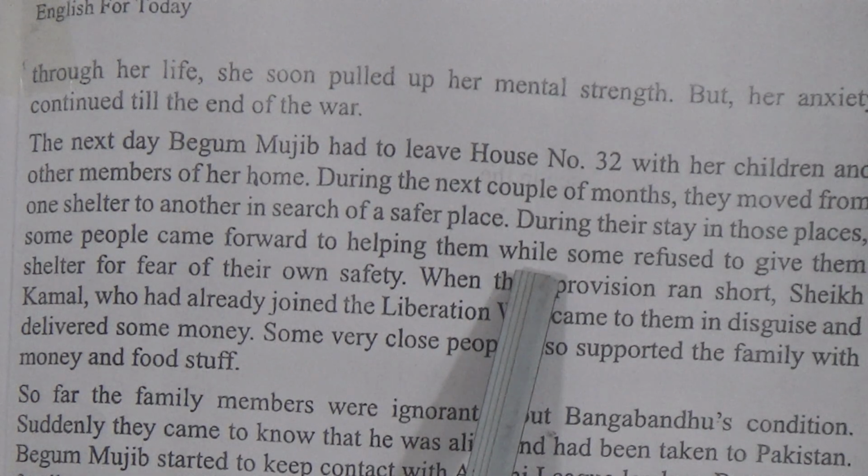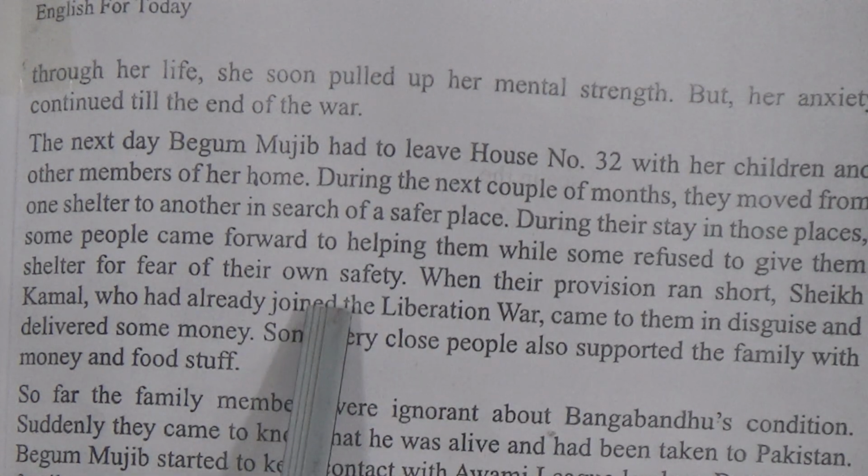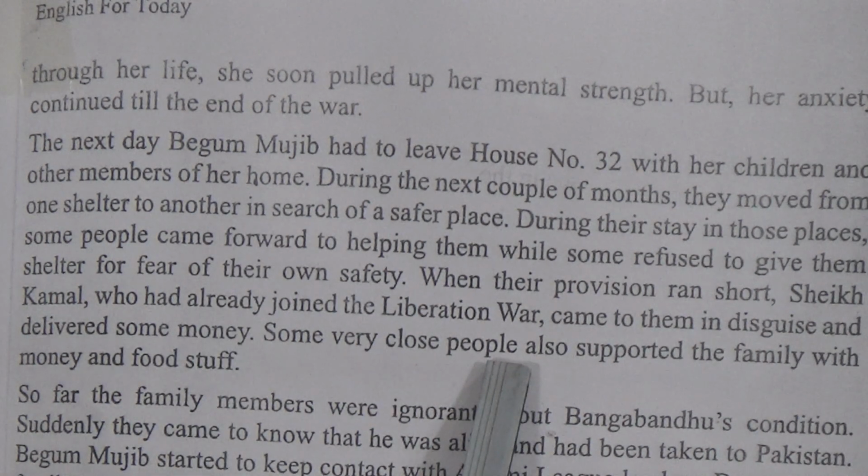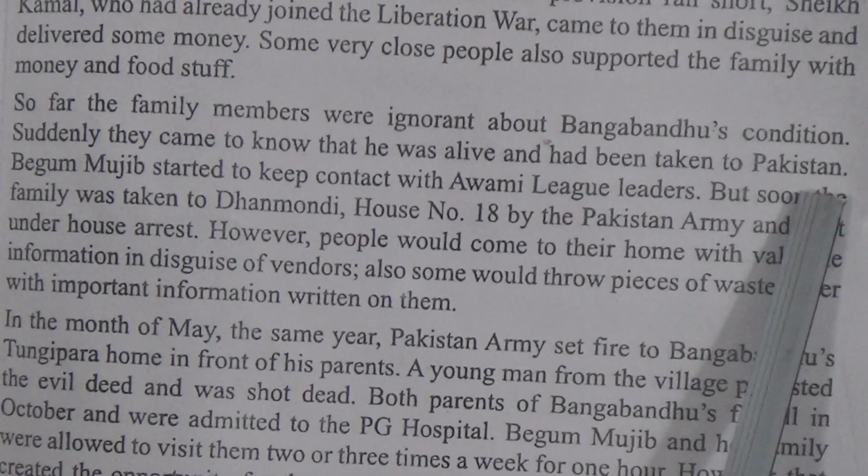And those who refused to help them were thinking about their danger of life, because if they helped them, they could be killed brutally for helping them. So the family members were ignorant about Bangabandhu's condition. Suddenly they came to know that he was alive and had been taken to Pakistan.